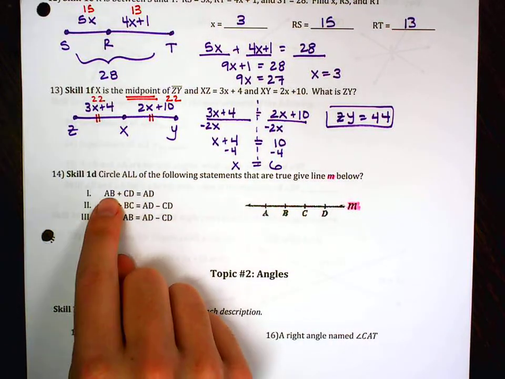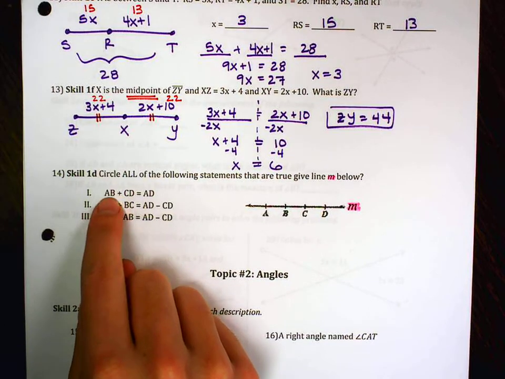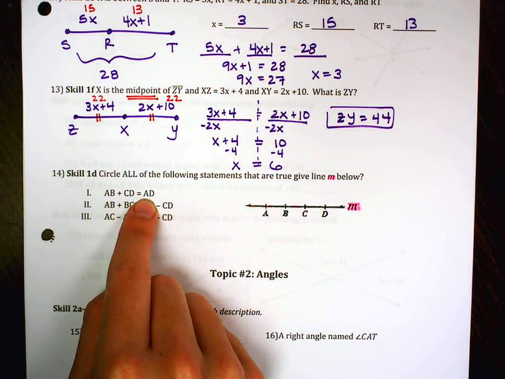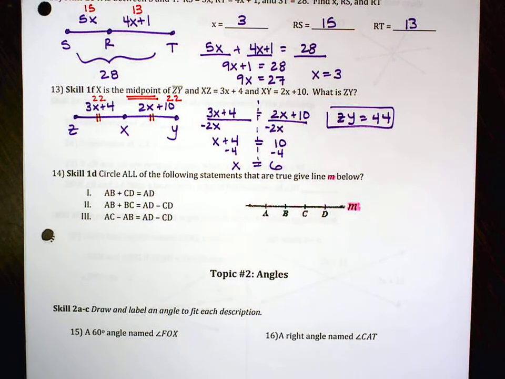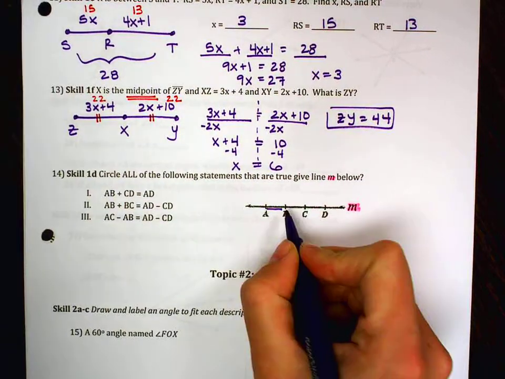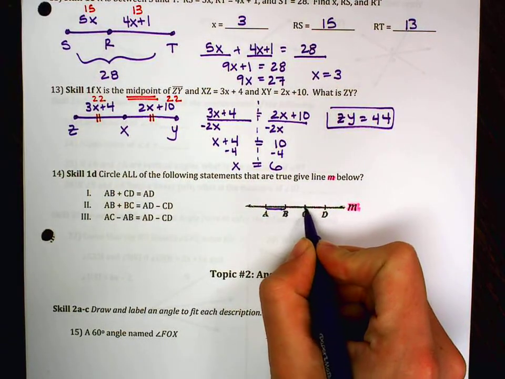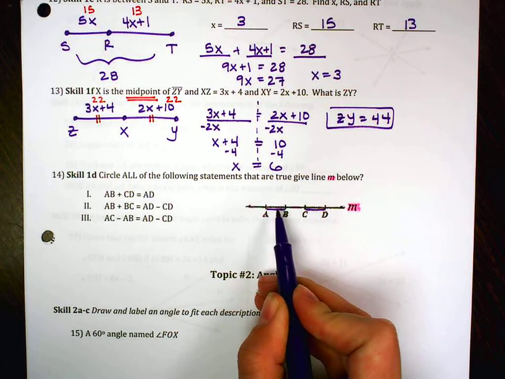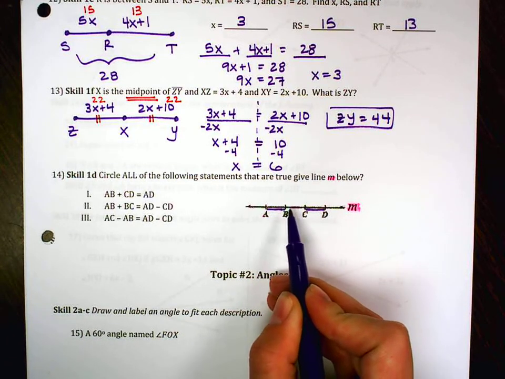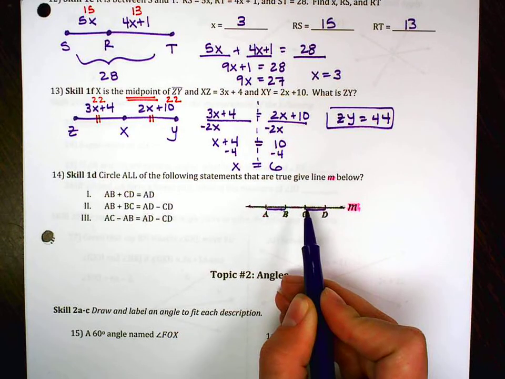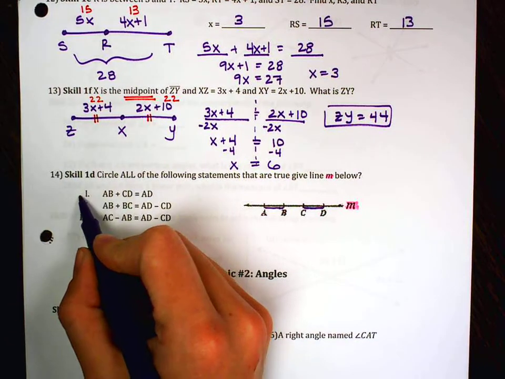So this says the length of AB, because there's no segment above it, plus the length of CD, and then they say it equals the length of AD. Well, let's see. So AB is from here to here, okay? CD is from here to here, and they're saying that's the length of this whole segment AD. Well, that's not true because it didn't include this piece here. So there's no way this piece alone and this piece alone can give me this whole thing. So this one's not true.